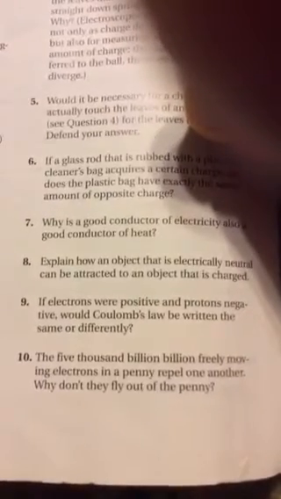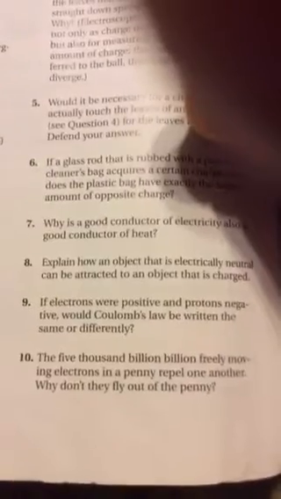If the electrons are positive and protons are negative, would Coulomb's law be written the same or differently? It would be exactly the same. Positives and negatives in this regard are labels only. They mean nothing other than these are opposite charges.